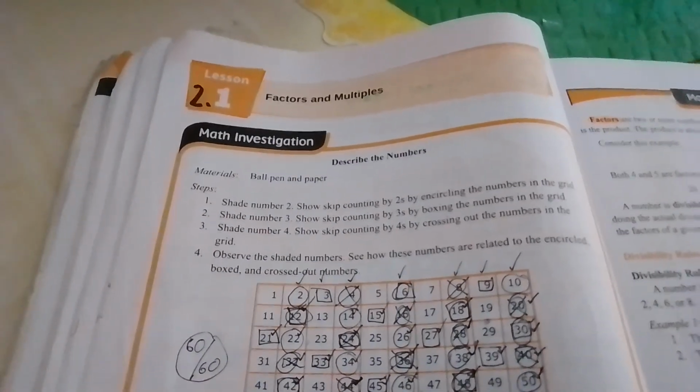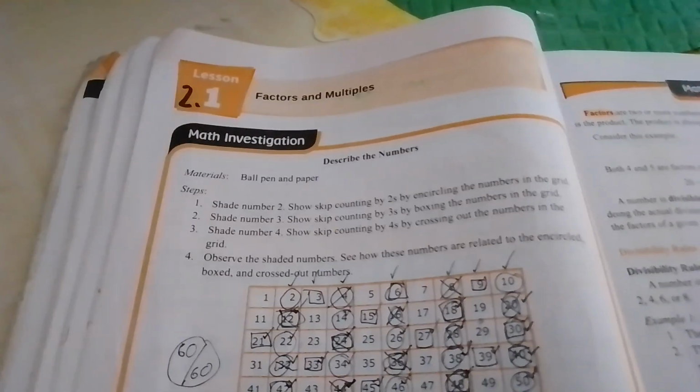So we know that the factors relate to the divisibility rules, and the multiples are found by using skip counting.